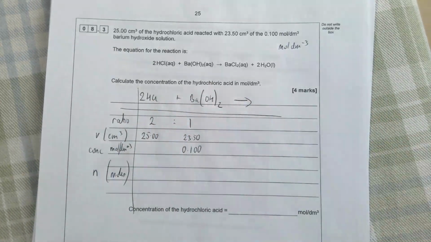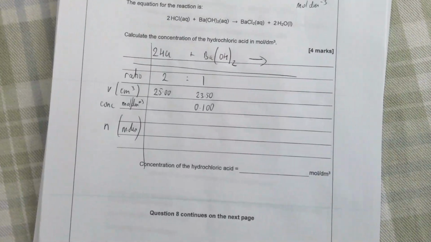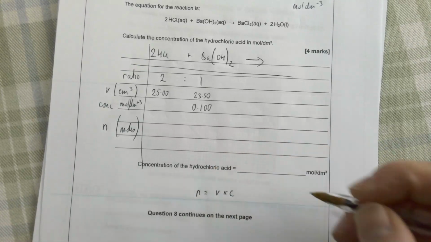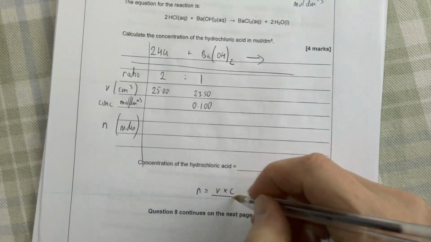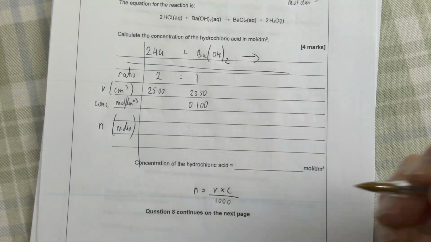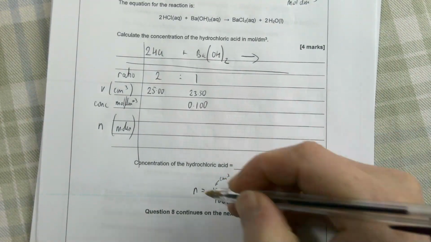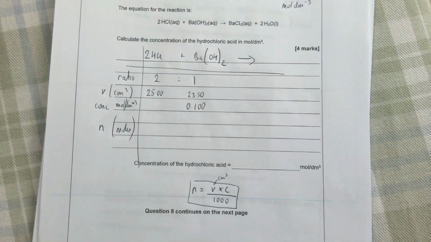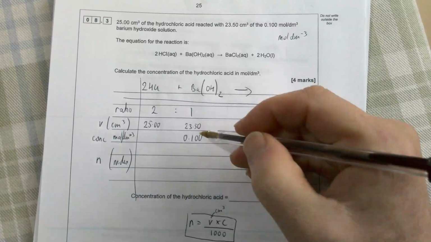by using the equation which hopefully you've learnt: the number of moles is equal to the volume times the concentration. Now that's right if the volume is in decimetres cubed, but usually with titrations it's in centimetres cubed, so we tend to divide by 1,000. That equation is one that you should learn and memorize before your exam, because this titration will almost certainly come up.